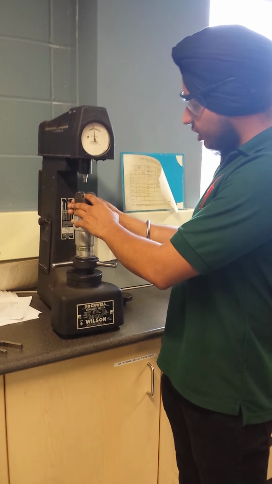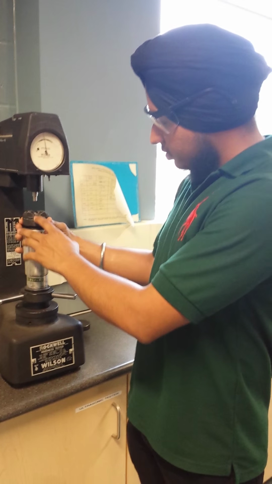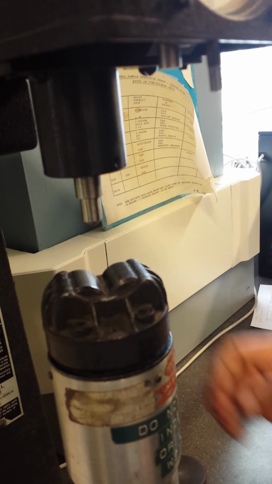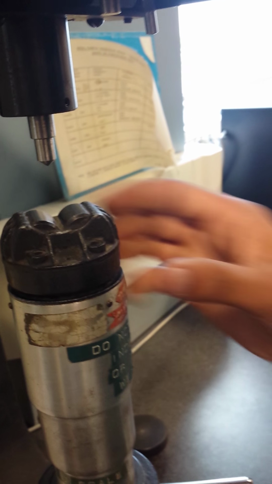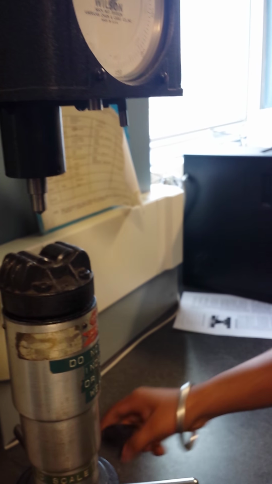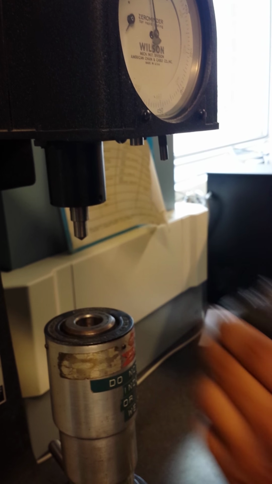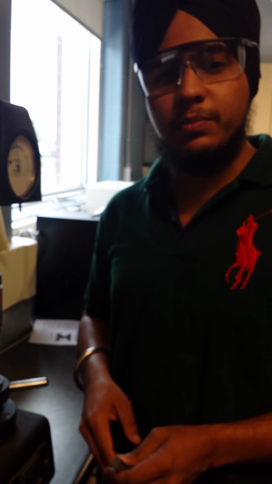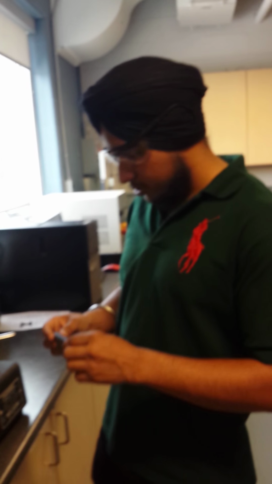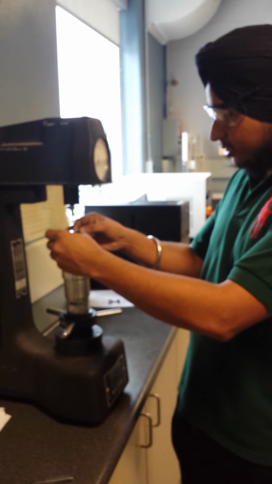As we can see, there are different knobs here. This one is for the cylindrical part. If we have any cylindrical part, we can keep it here, and it will not move. So first of all, we take the hardness scale. Always test the material first on the C scale, because if the material is harder and we go to the B scale, it can break the tip of that B scale and the whole scale could be ruined. So that's why I first take the reading here.